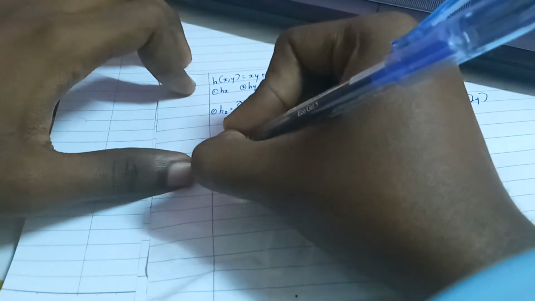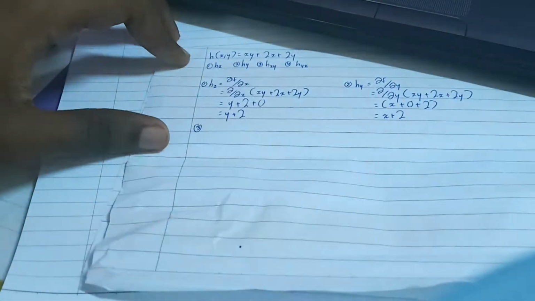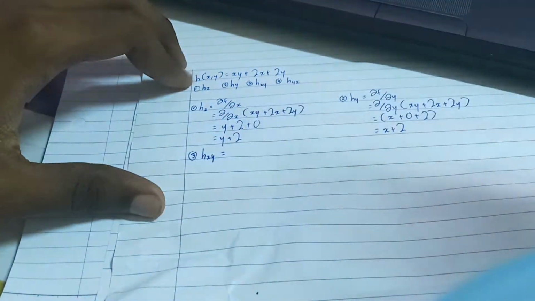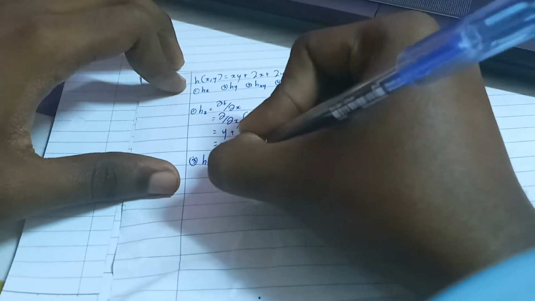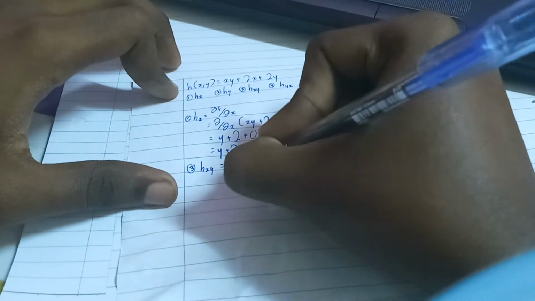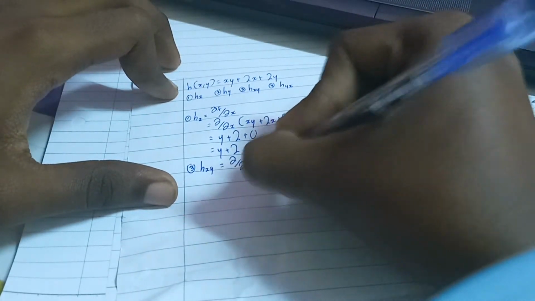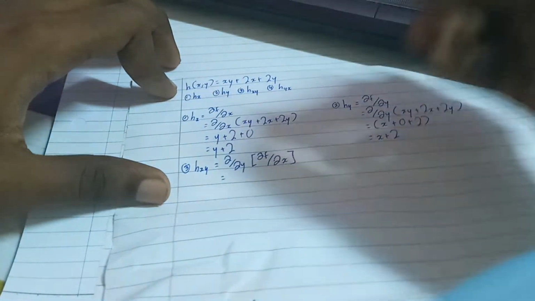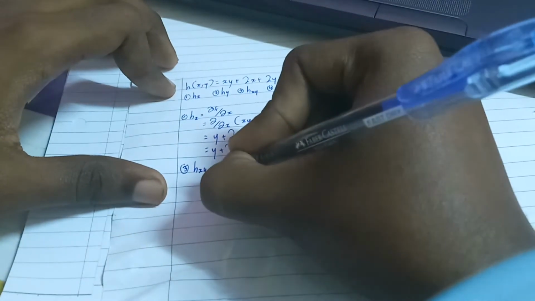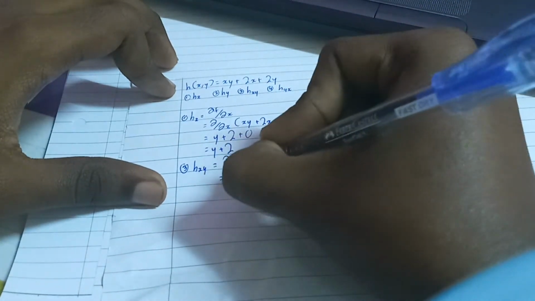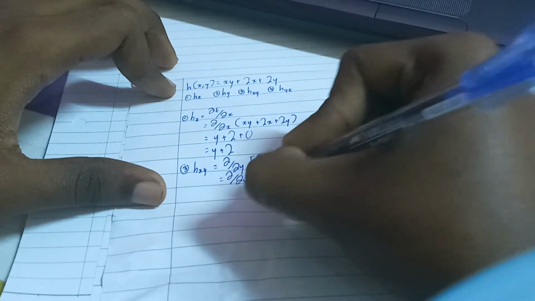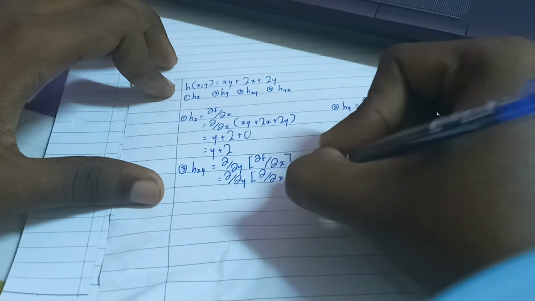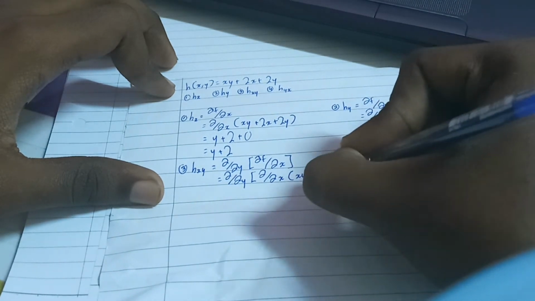This one is even more challenging than before. So number 3 is hxy. So hxy is delta over delta y of delta f over delta x. We substitute the f with the function, so we'll get delta over delta y of delta over delta x of the function xy plus 2x plus 2y.